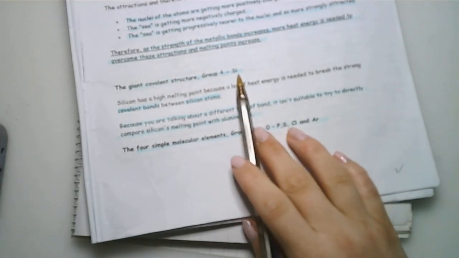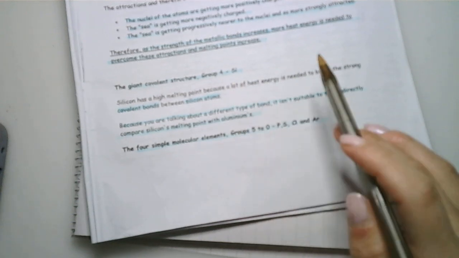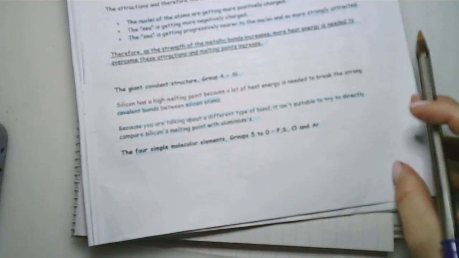For giant covalent structures, like group 4, like silicon, they give an example of. Well, silicon has a high melting point because a lot of heat energy is needed to break the strong covalent bonds between silicon atoms. And because you're talking about a different type of bond, it isn't suitable to try and directly compare silicon's melting point with aluminium's.